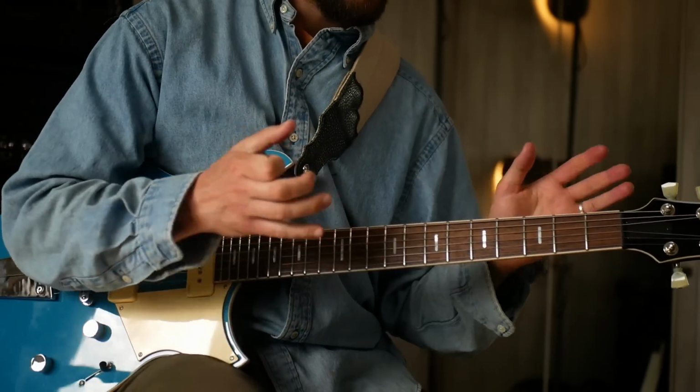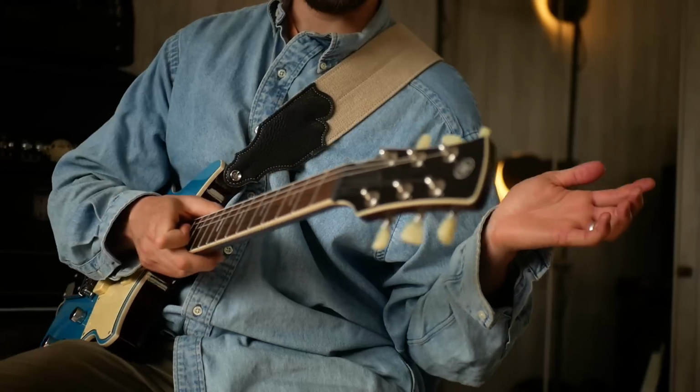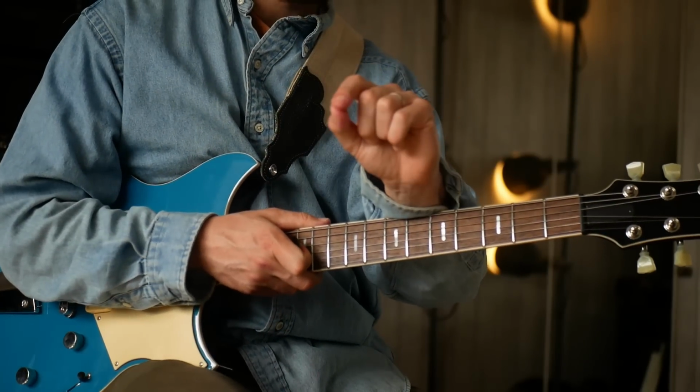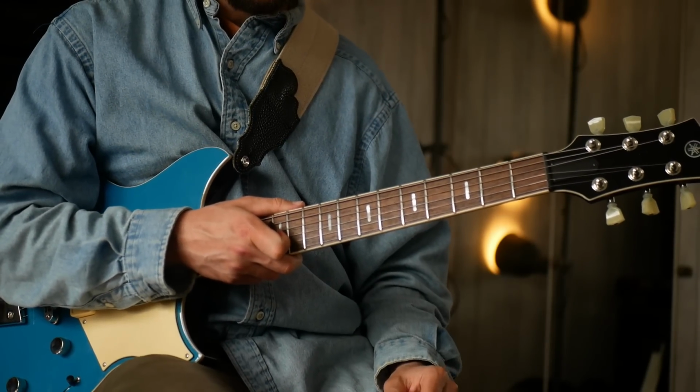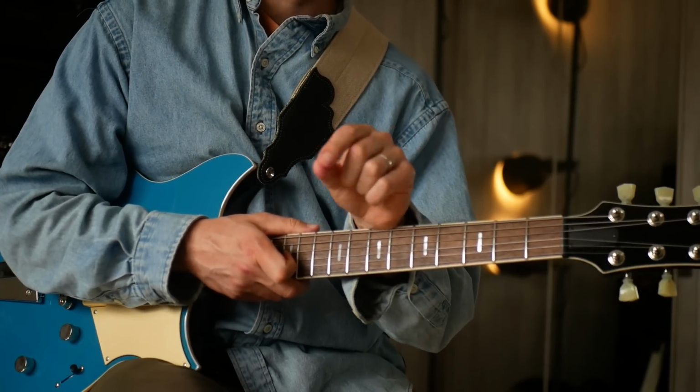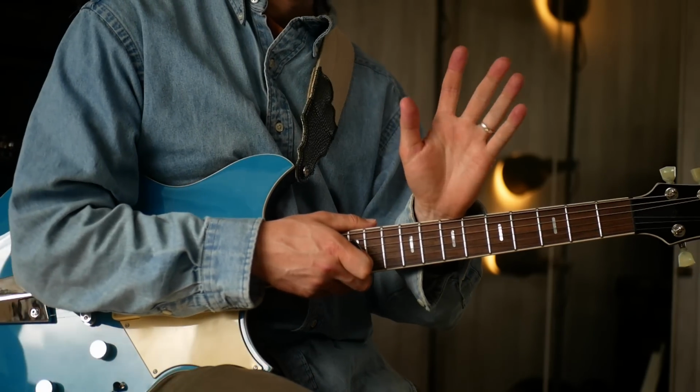And I'm just not hitting the 4th degree of the scale unless I really intend to, and I think that can be a really good way to make it sound more like you're playing intentional melodic content.